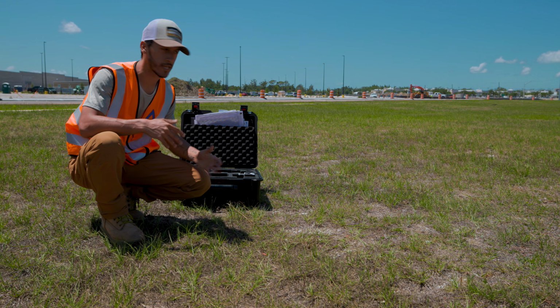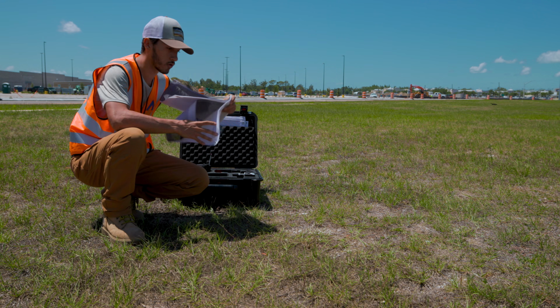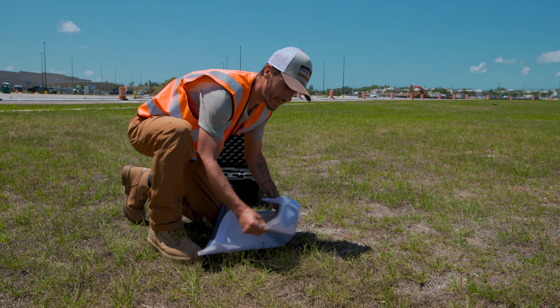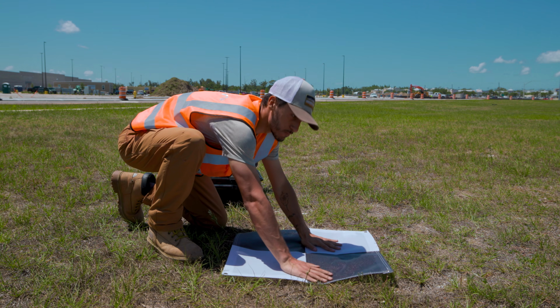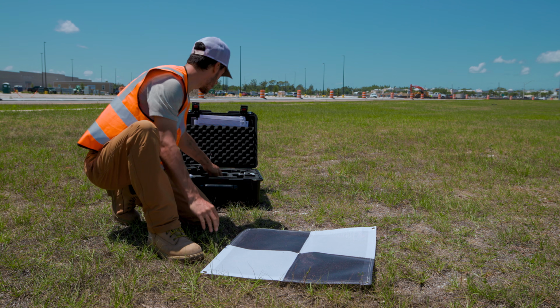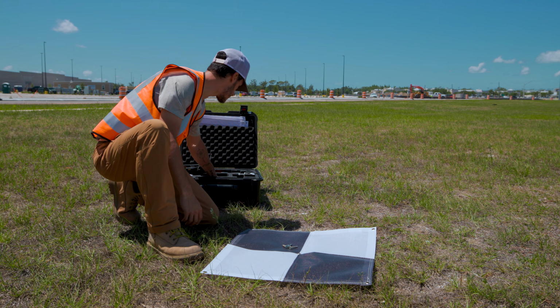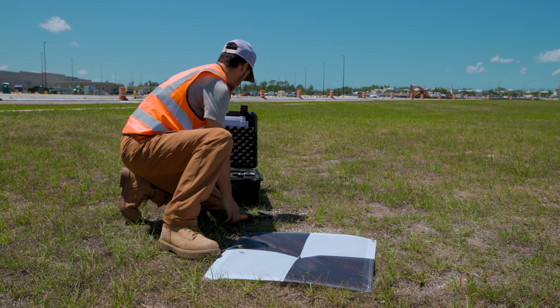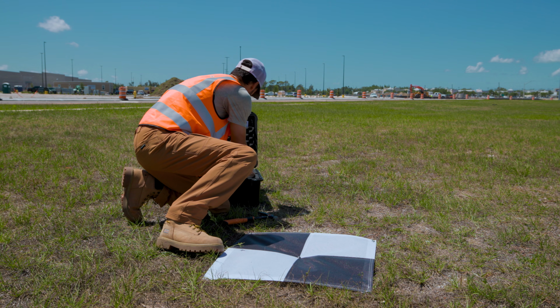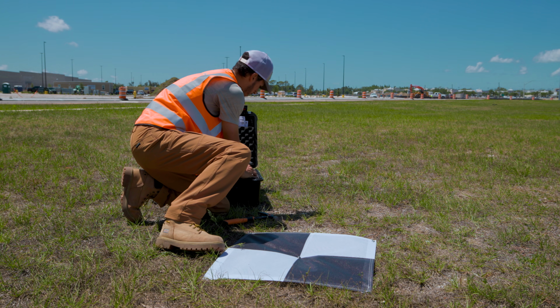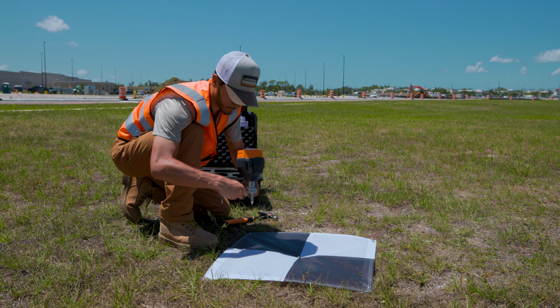From the Wingtra Ground Kit, you're going to want to take one of your aerial targets now and find a relatively flat spot to place it in. You'll also get some survey nails to secure it in place. So let me go ahead and quickly do that. All right, and then we can now get our other receiver.